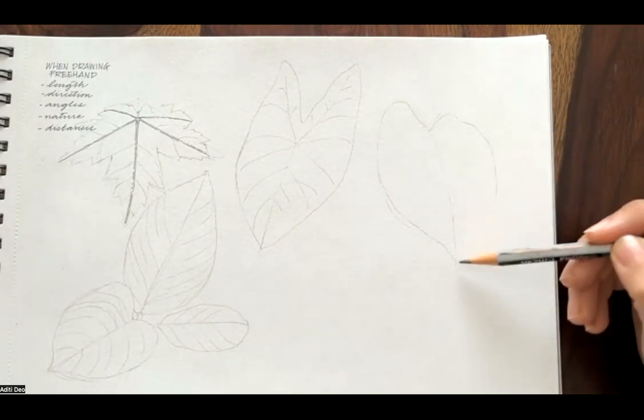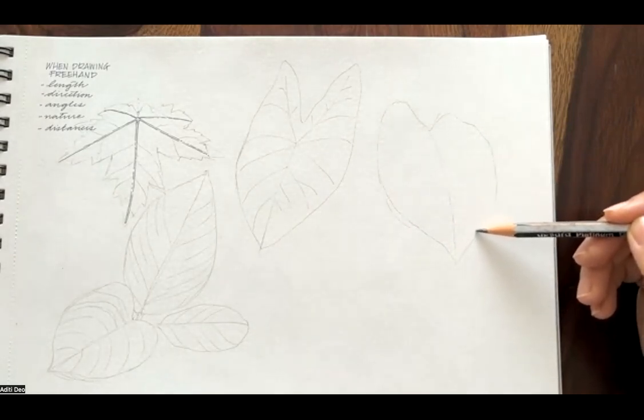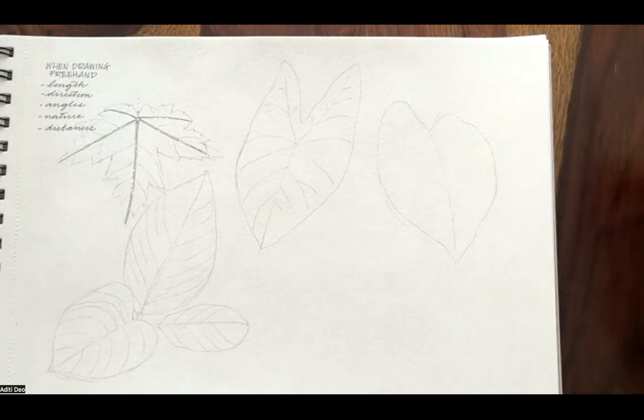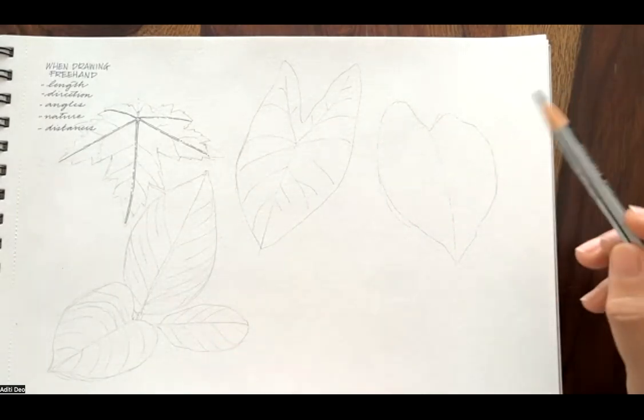When you're drawing this, for every line you make, keep checking with the reference image. So you will never go wrong.